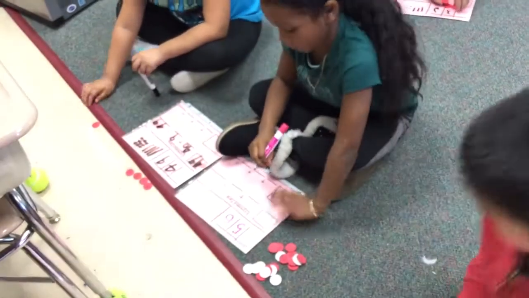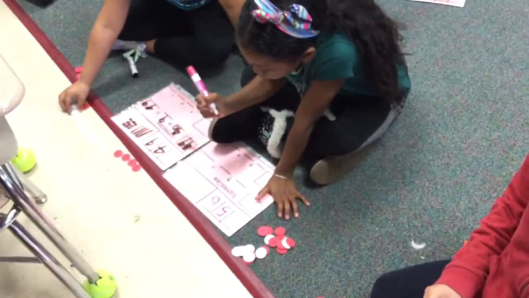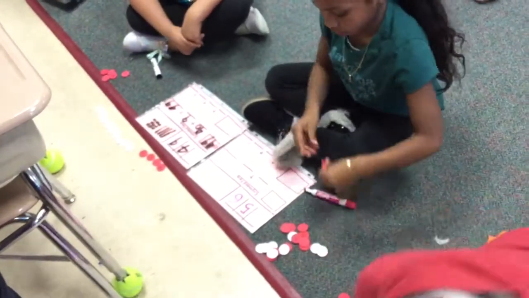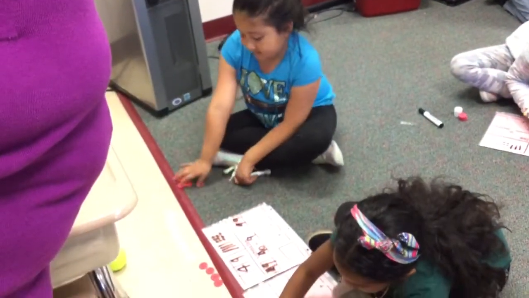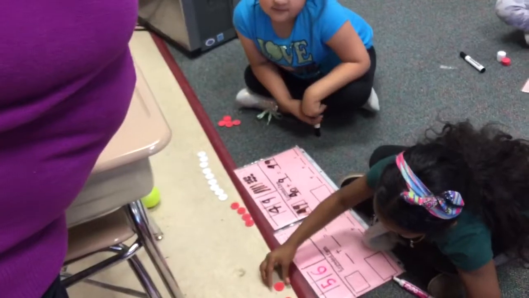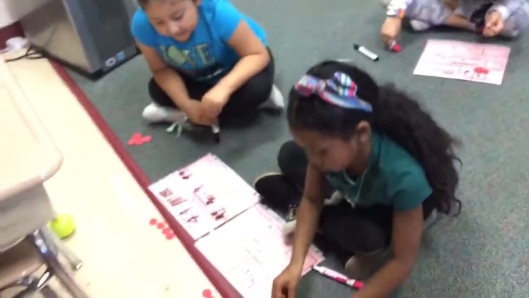Can you borrow one from Allison? What number did you build, Natalia? Okay. What's the value of your ones place? Which is what number? 9. What's the value of your tens place? 40. Very good. Good job.